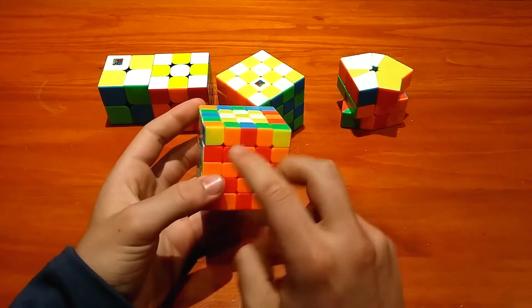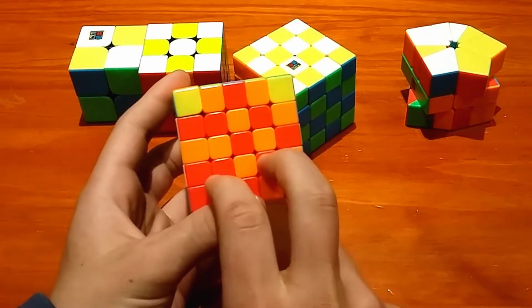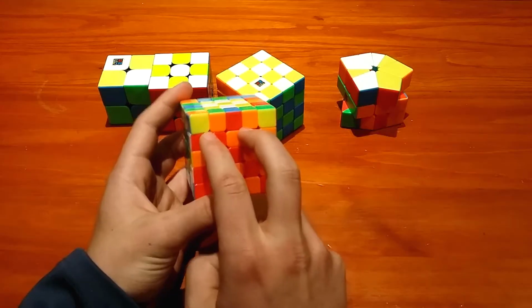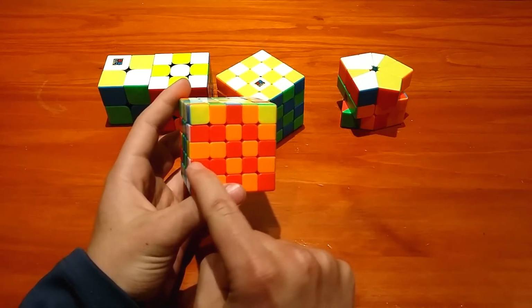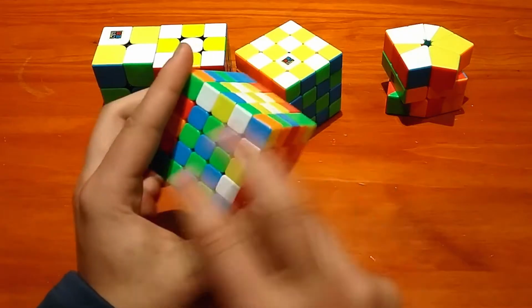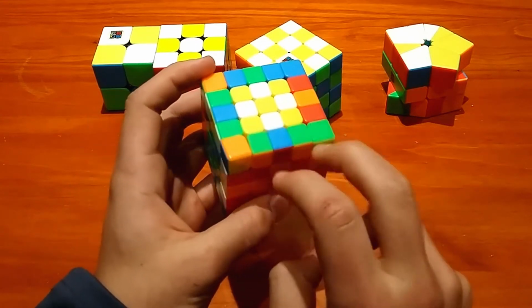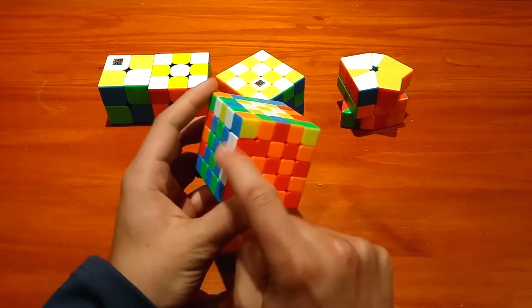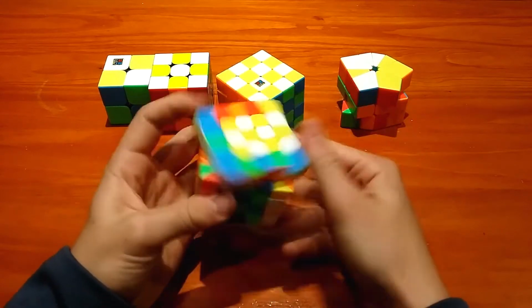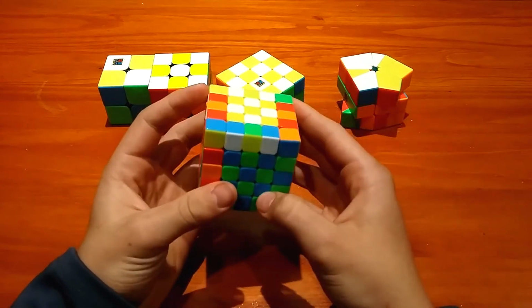And the reason for this is that the corners over here are consistent. So since these are red, I want to have these orange. And these need to also match up with these. So since these are blue, these need to be green. So this edge needs to get into this spot. And there you go, it's in its correct spot.